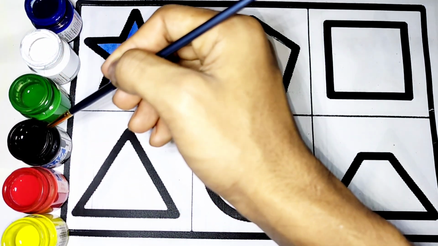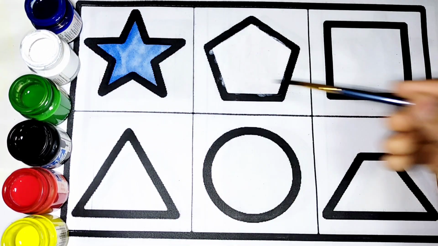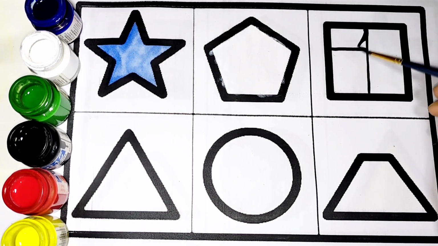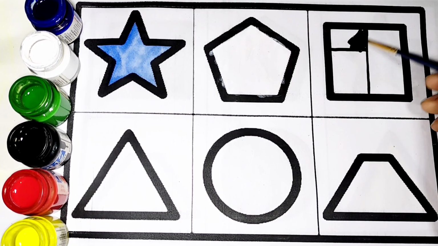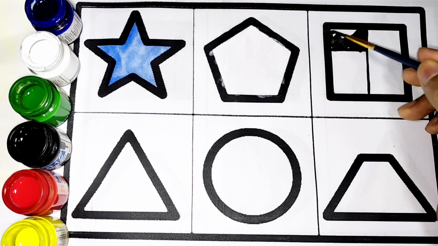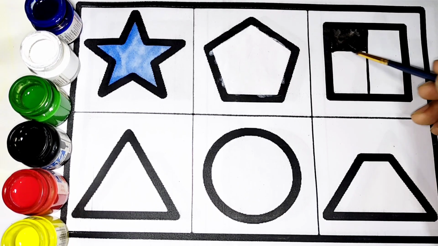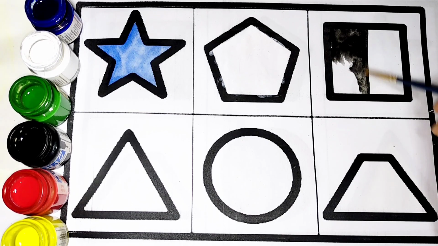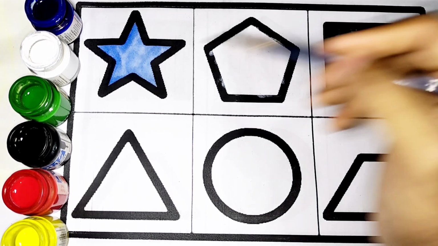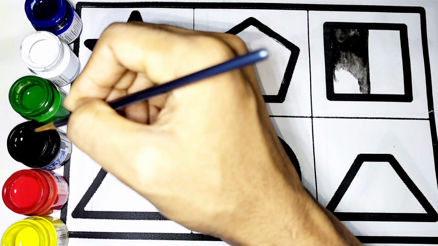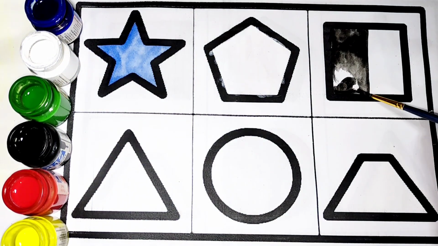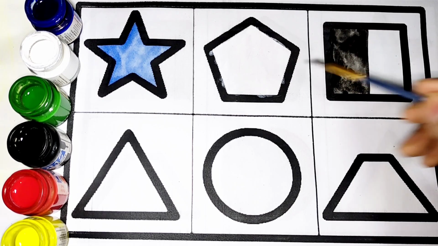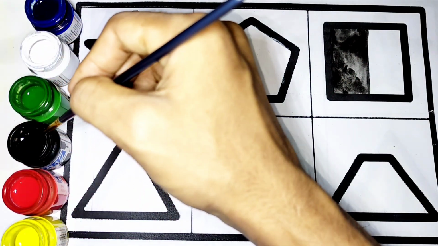Now we are using the color of black and coloring the shape of square. Kids, now we are coloring the shape of square.